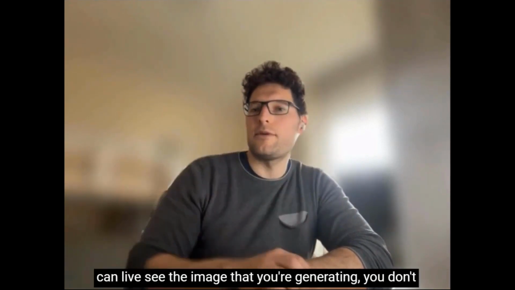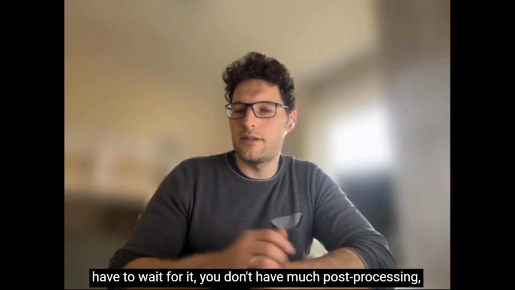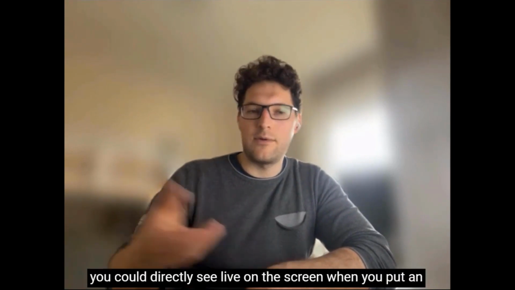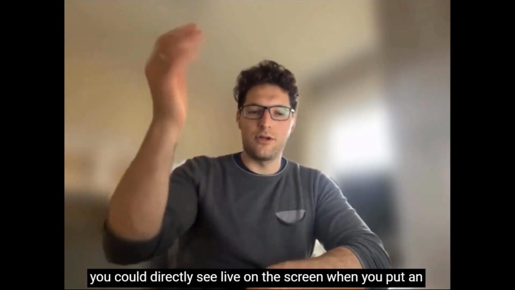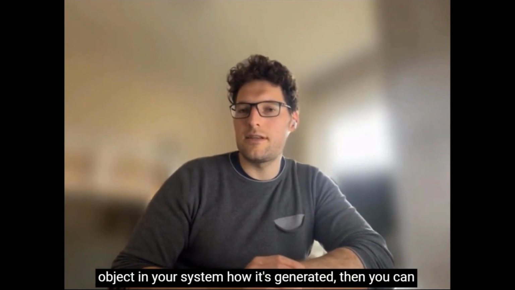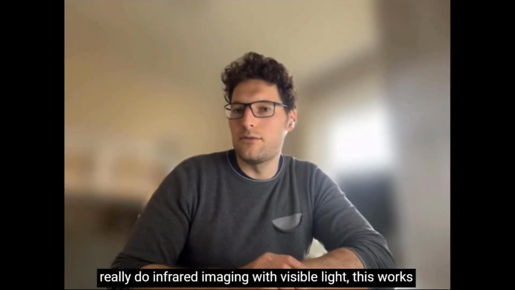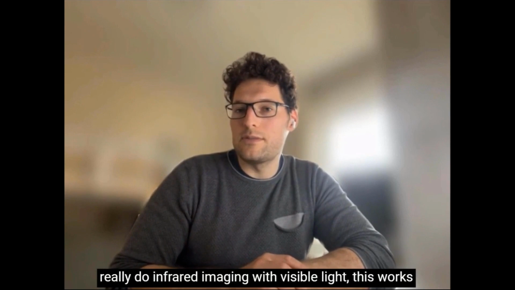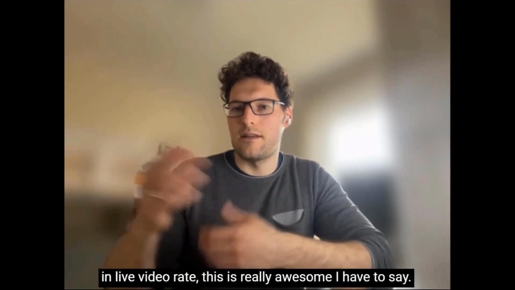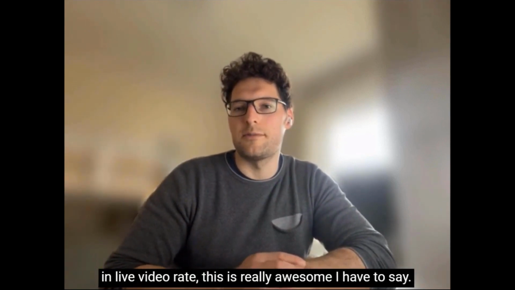can live see the image that you're generating. You don't have to wait for it. You don't do much post-processing. You directly see live on the screen, when you put an object in your system, how it's generated. Then you can really do infrared imaging with visible light. And this works live in video rate. This is really awesome, I have to say.